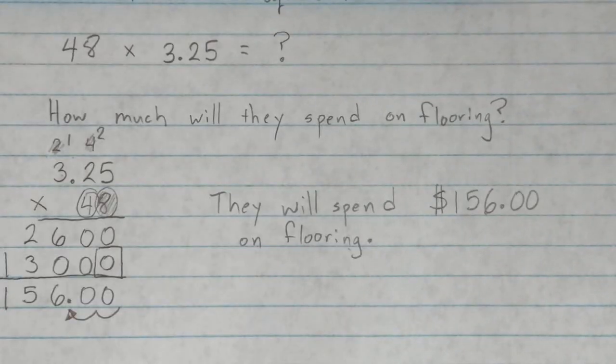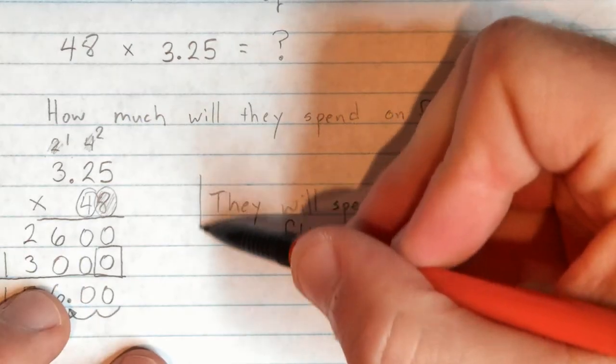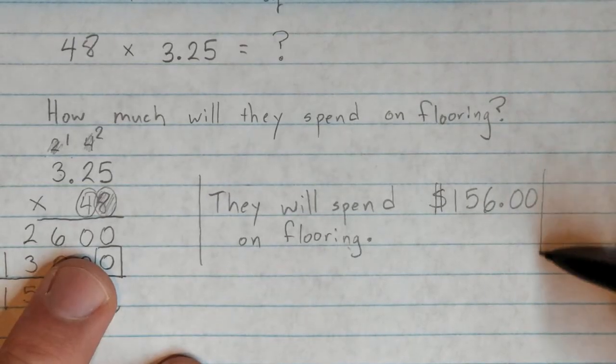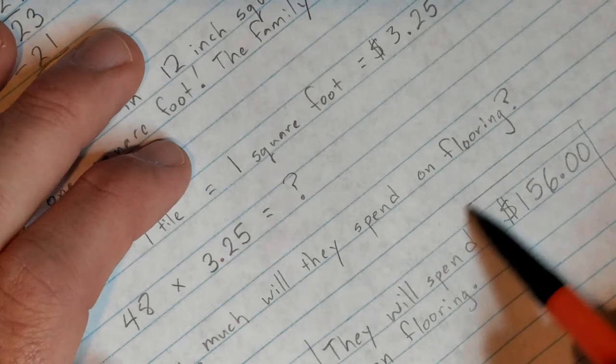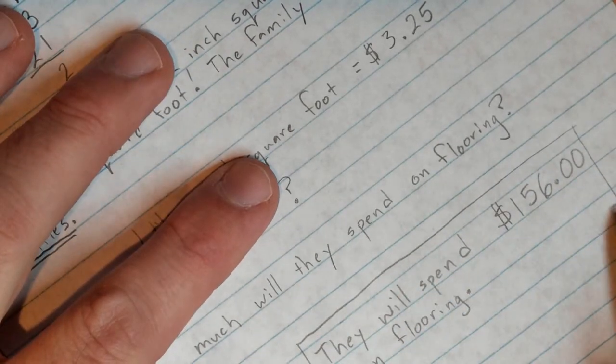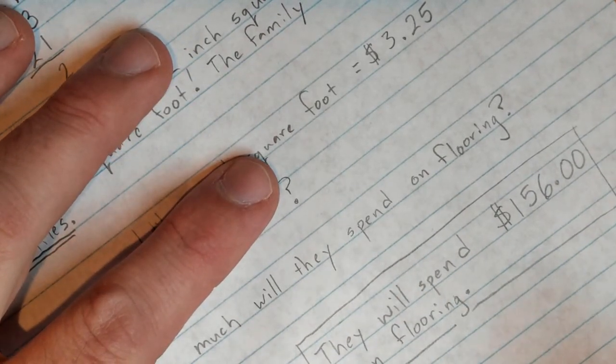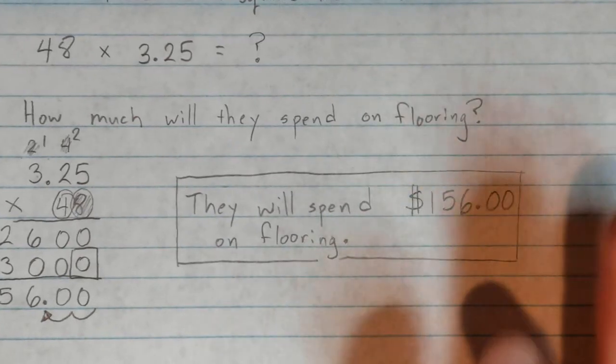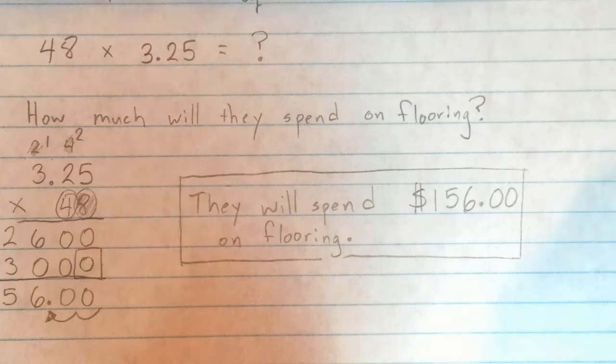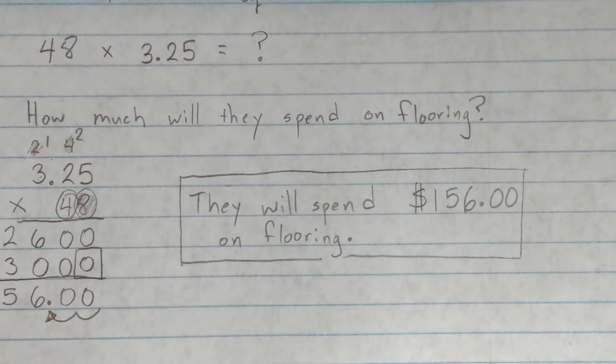Okay, folks, we'll go ahead and stop here. The last few lessons have been a little bit on the long side. This one's not exactly short, but hopefully it's better. When I see you in class, we will continue multiplying mixed numbers together and working on problems similar to this, finding area with mixed numbers. If you have any questions, make sure you write them down.